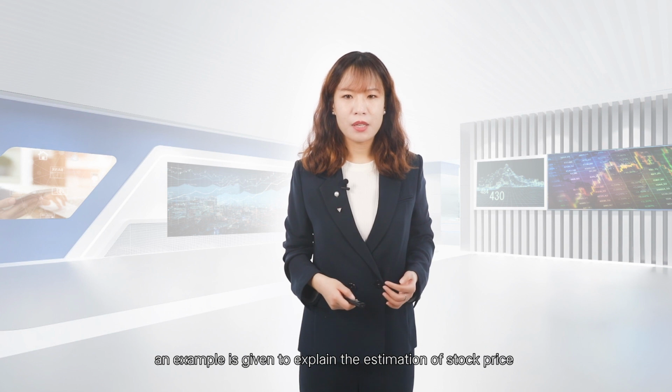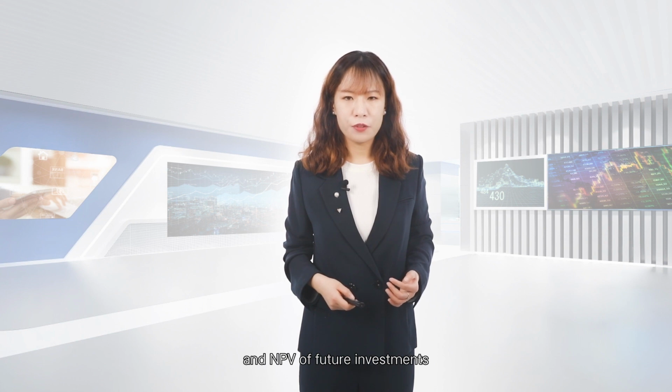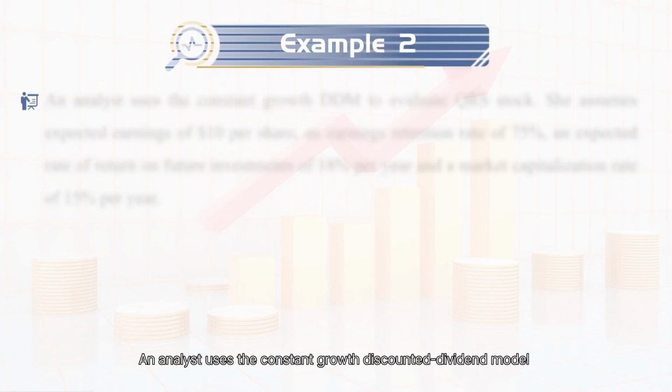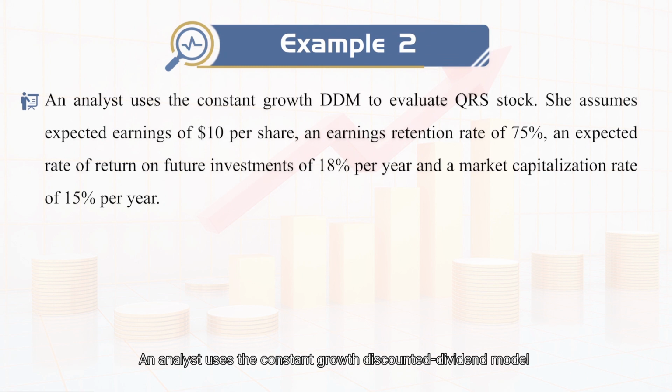Next, an example is given to explain the estimation of stock price and NPV of future investments. An analyst uses the constant growth discounted dividend model to evaluate QRS stock.